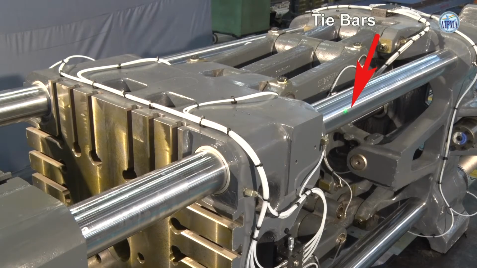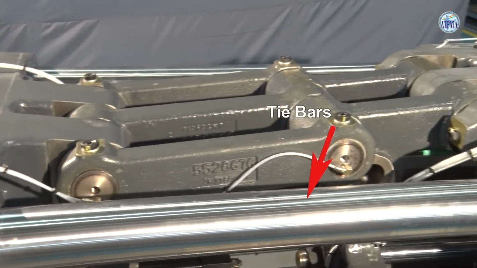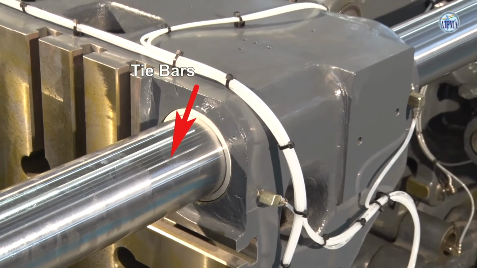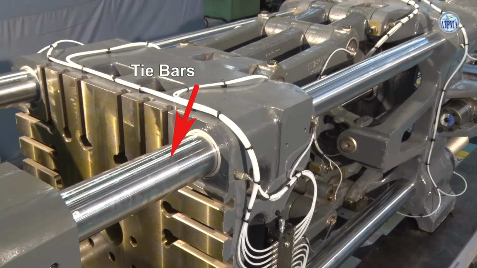Tie bars. All three clamp platens are tied with 4 tie bars. The tie bars are used for guiding machine platens and for holding clamp system together to generate clamping force. Tie bars sustain the clamping force during tonnage. Normally, all tie bars are supposed to take equal load.